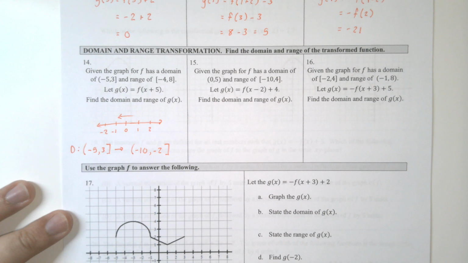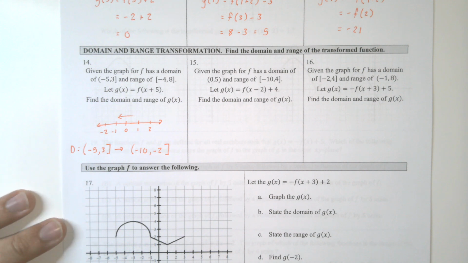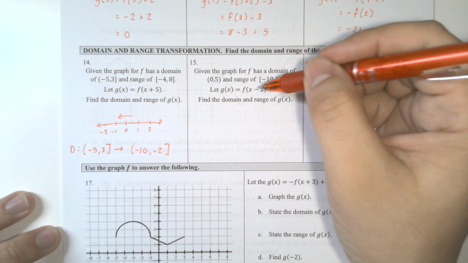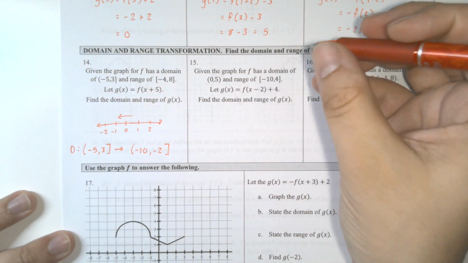Okay, what about this next one? We have a graph of f with a domain of 0 to 5 and a range of negative 10 to 4. So this function for g, that's going to be x minus 2. So minus 2 is going to move it to the right.